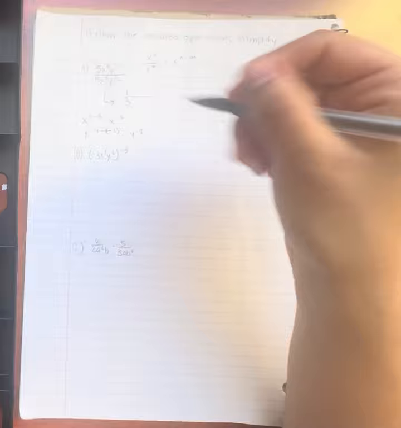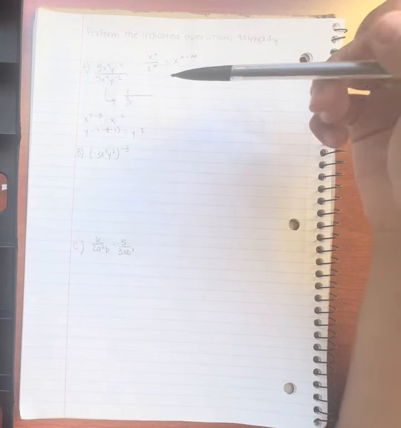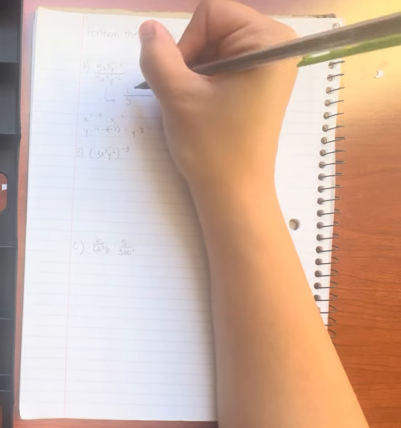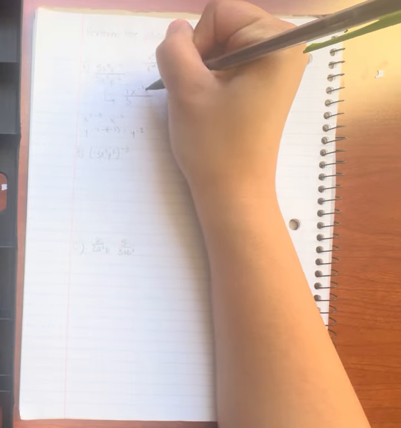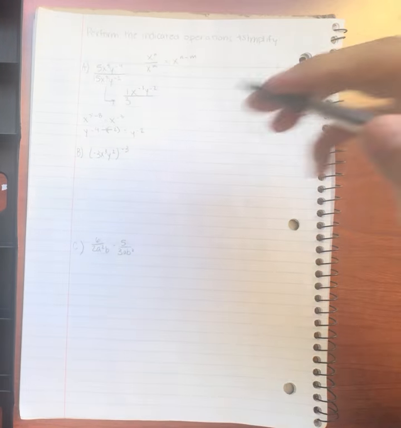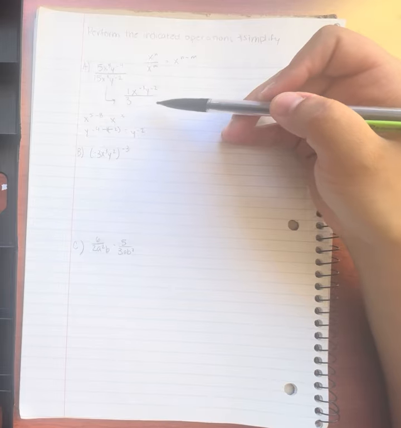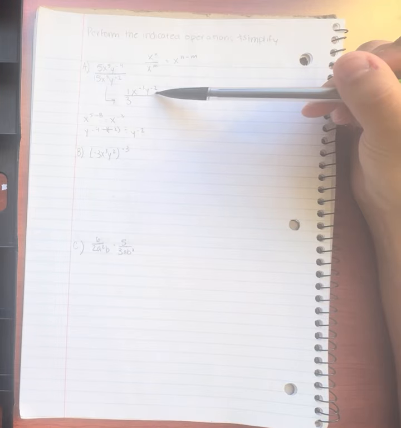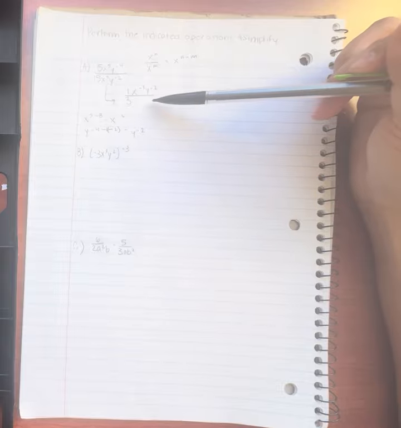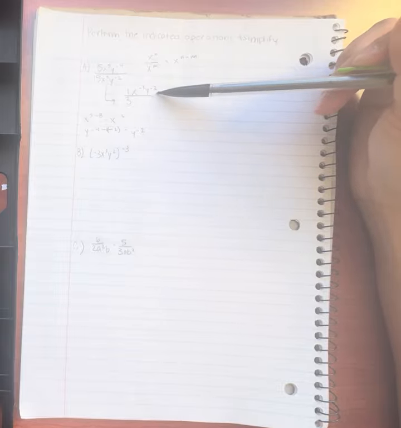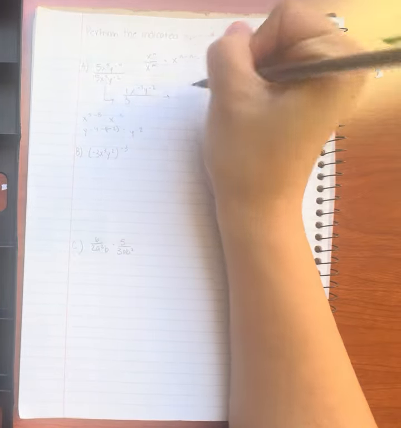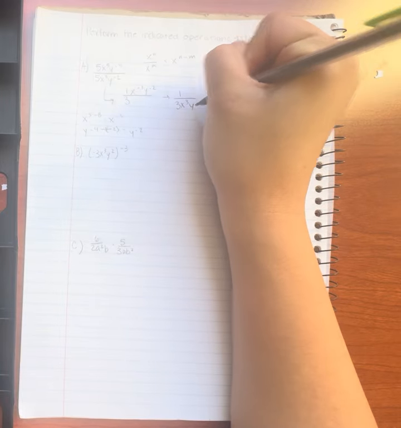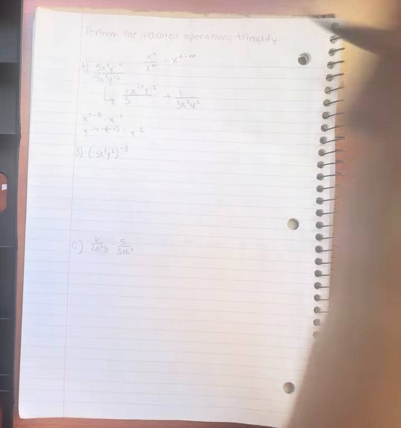And even if we get a negative, it's still going to go on the numerator. That's just one of the rules. In order to undo a negative exponent, you have to move its location from the numerator to the denominator, or if it was in the denominator, from the denominator to the numerator. And that would be your answer.